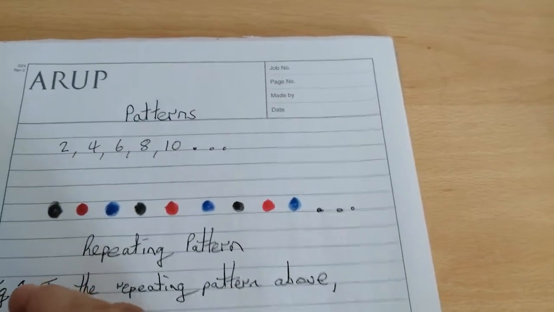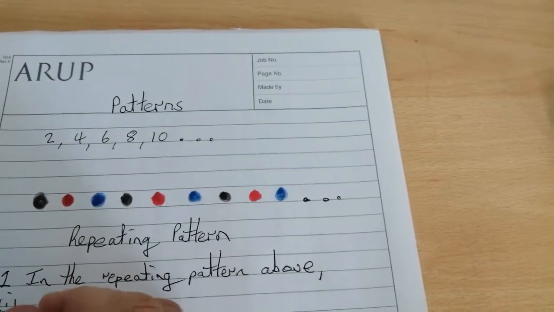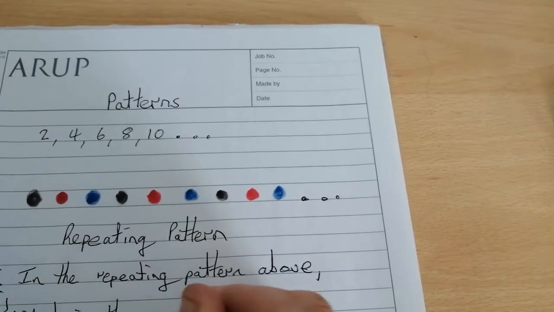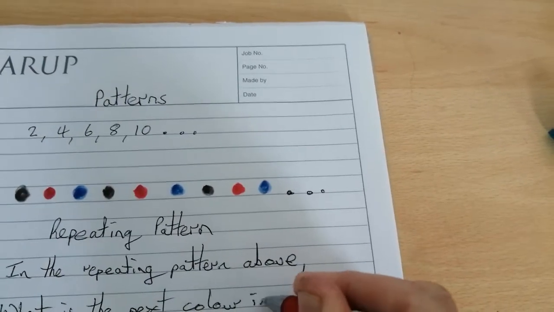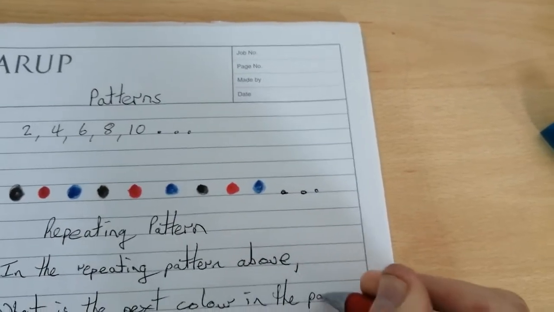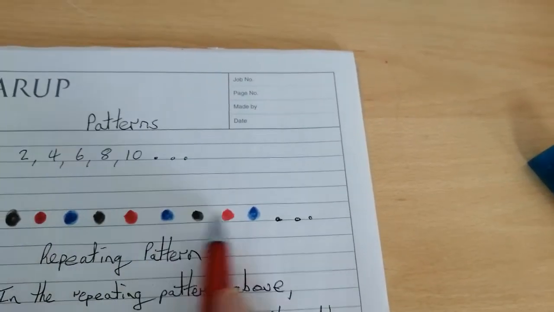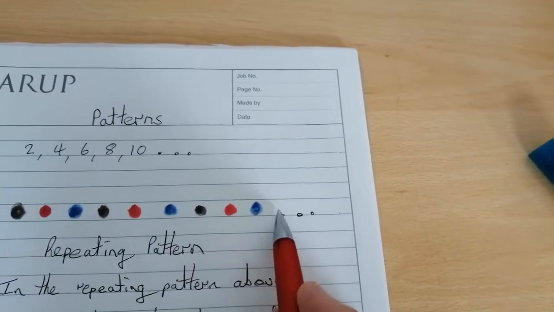Okay, the first question is going to be, what is the next color in the pattern? So we have a certain amount and then we know it keeps going. So what is the next one that will come after blue?